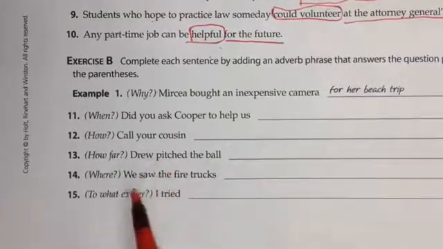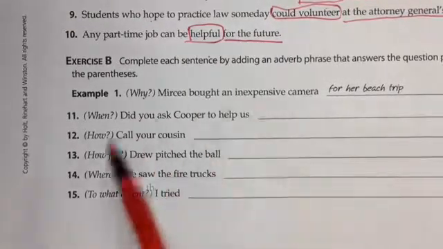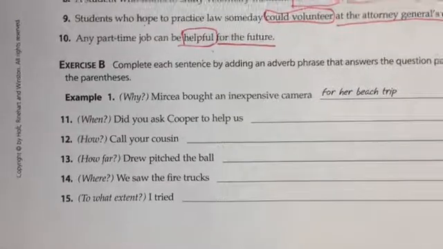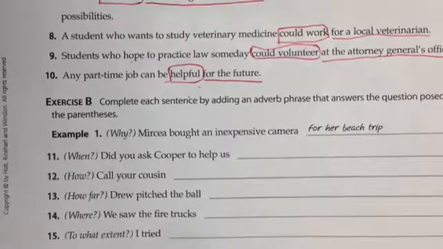Also why. So go ahead and do this bottom part where you write your own sentences, and I'll ask some people to share them with us in a moment. Good luck.